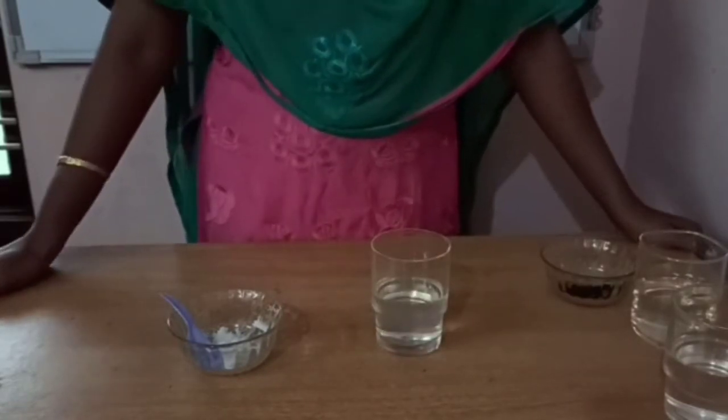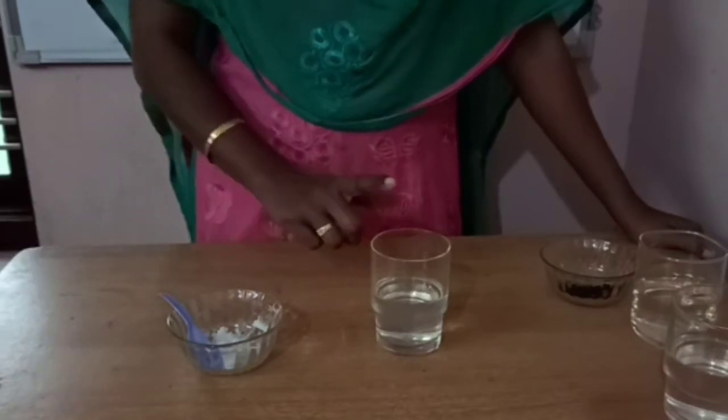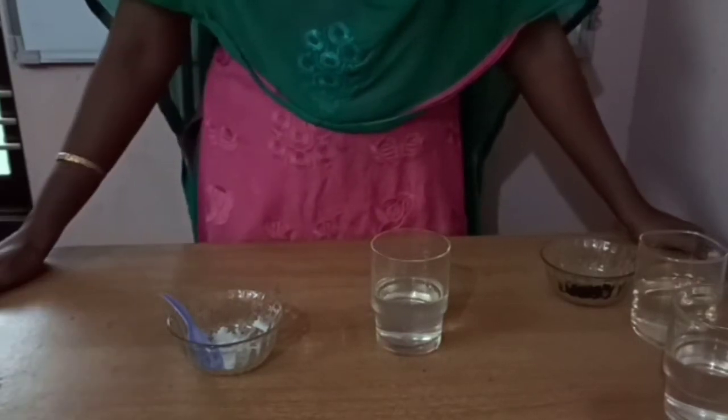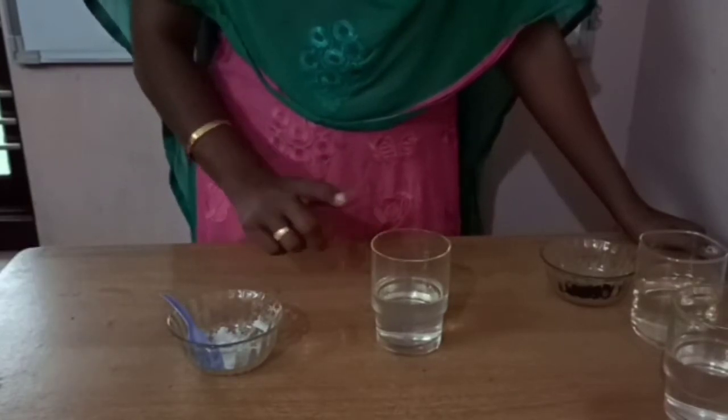Which are the two components of this solution? Yes, solute and solvent are the two components of a solution. Here the solute is salt and solvent is water.